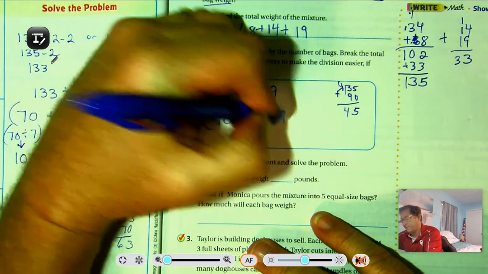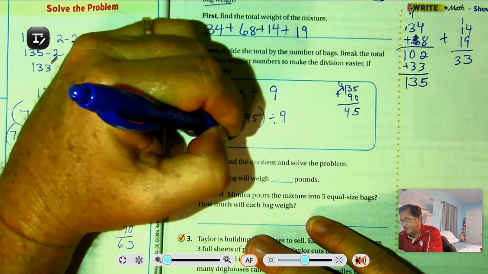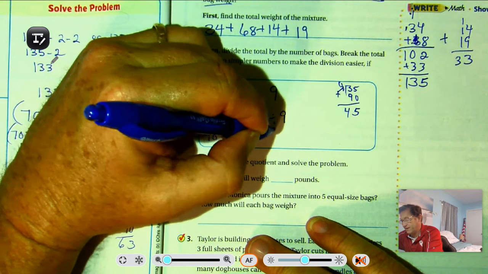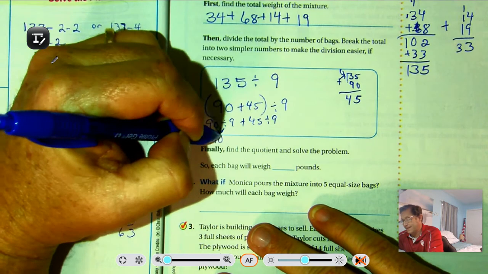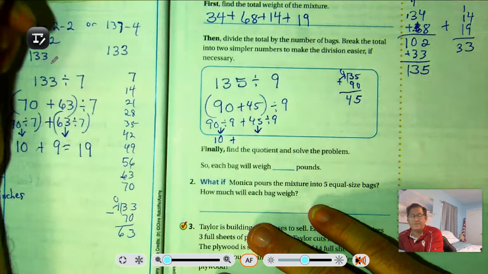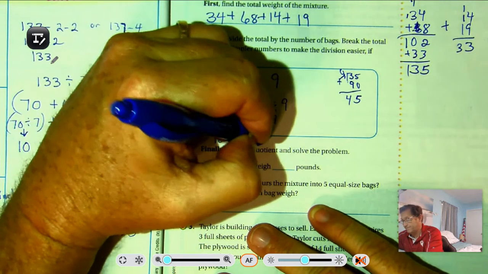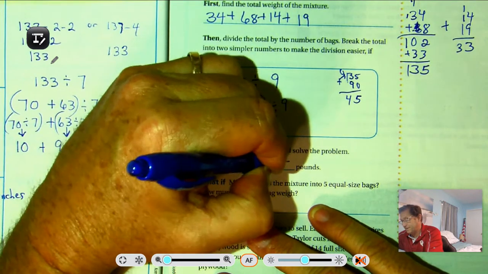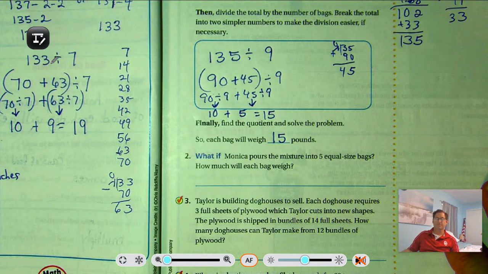Okay, so we're breaking 135 into 90 plus 45, and we're going to divide both of those by 9. 90 divided by 9 plus 45 divided by 9. 90 divided by 9 is 10, and 45 divided by 9 is 5. So 10 plus 5, 15. Each bag weighs 15 pounds.